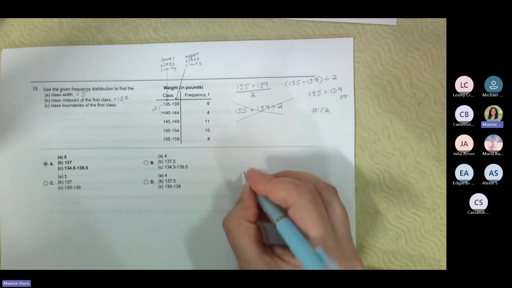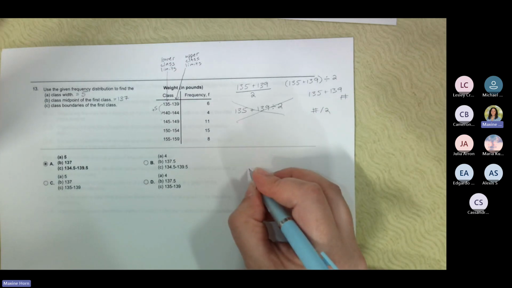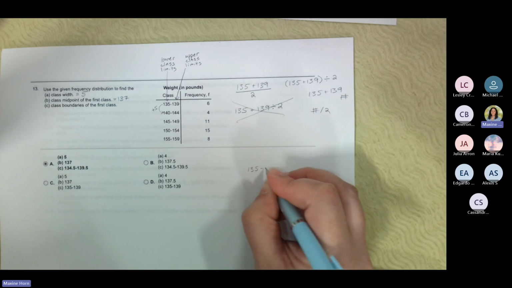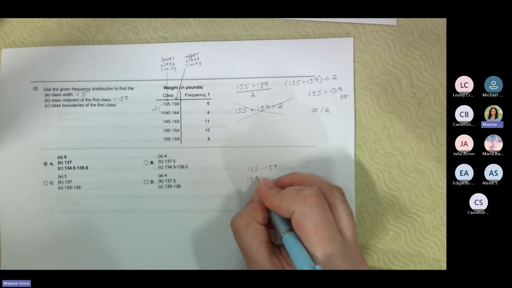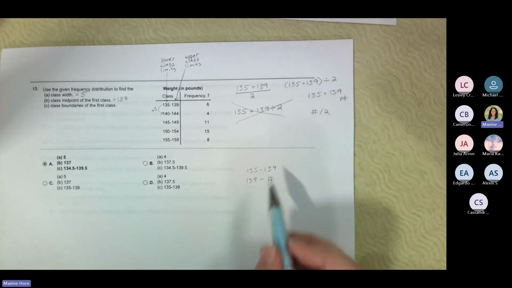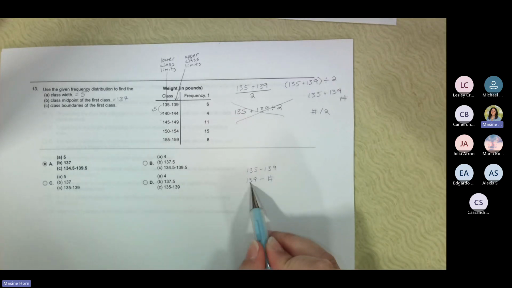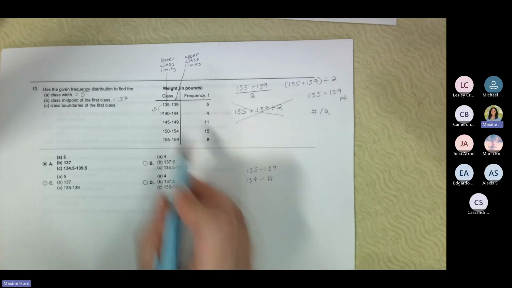Like for example, I don't have 135 to 139 and then 139 to some other number. Because then if I had the number 139, I would say, okay, well, does it go in this class or does it go in this class? That's why we don't have overlap there, so that there's no question as to which class it goes in.